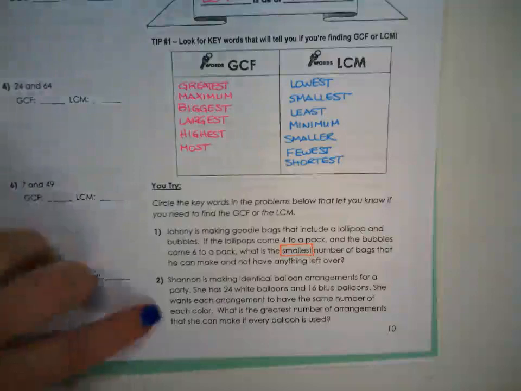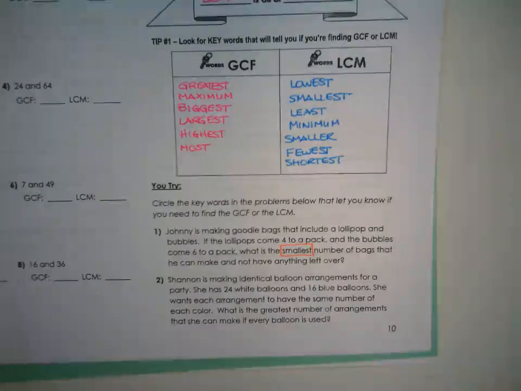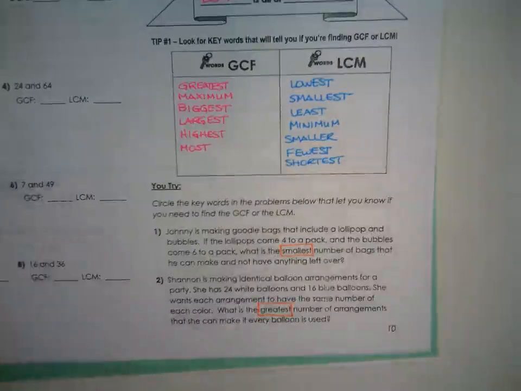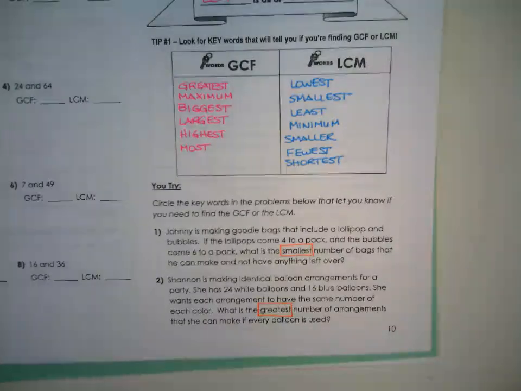Alexander, in the second one. Greatest. You got it. Greatest. That tells us GCF or LCM? GCF. Those things tie directly. Now we're going to turn this page over and go into the back side here and look at those problems a little bit more carefully.